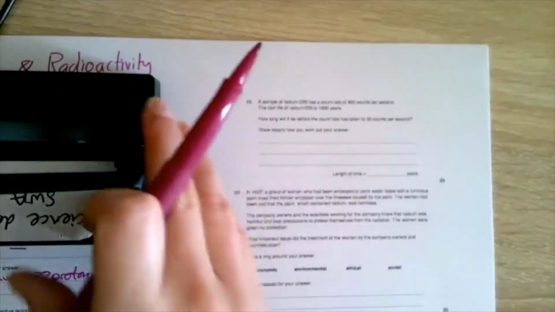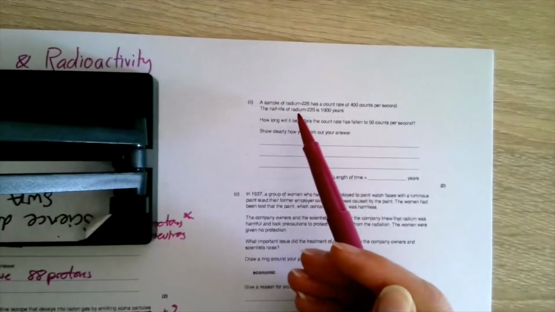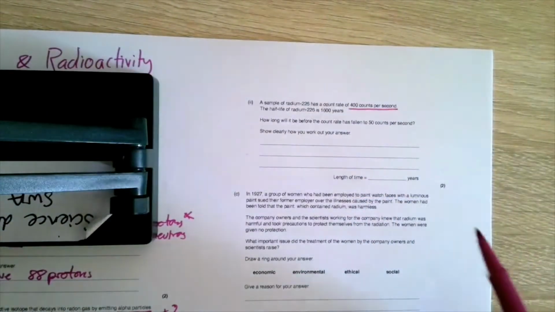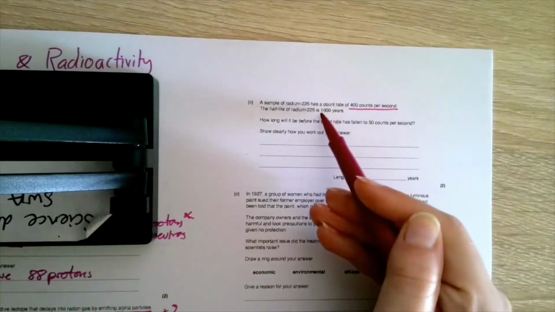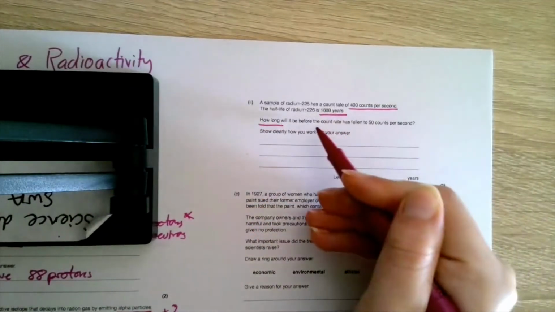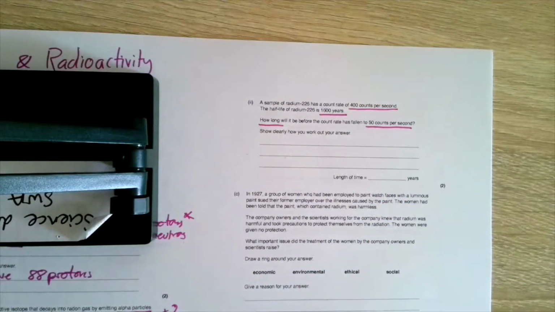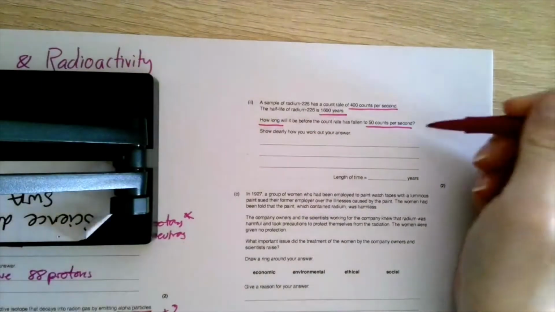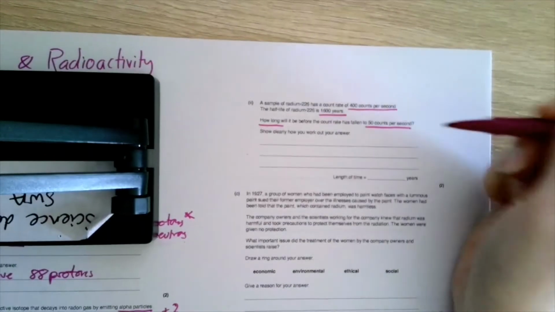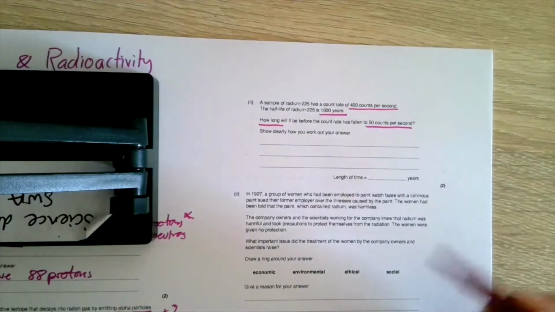Okay, so our next question. A sample of radium-226 has a count rate of 400 counts per second. The half-life of radium is 1,600 years. How long will it be before the count rate has fallen to 50 counts per second? So we need to look at how many times that 400 has to halve to get to 50. That will give us the number of half-lives, which we then have to times by the 1,600.